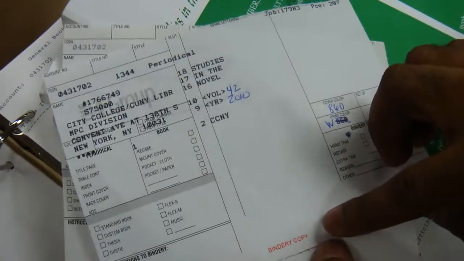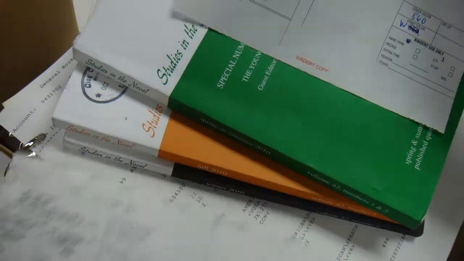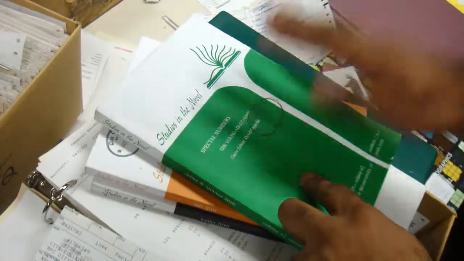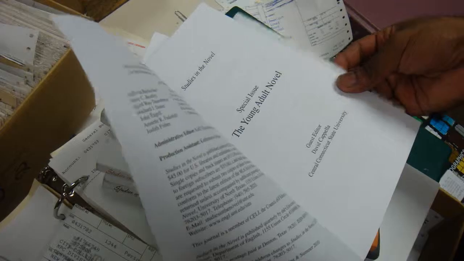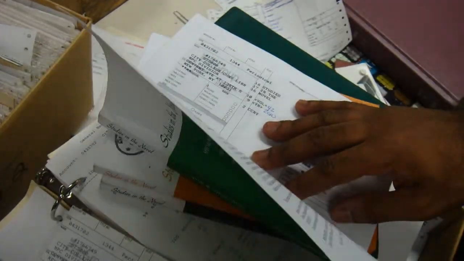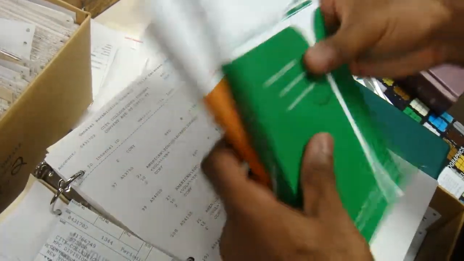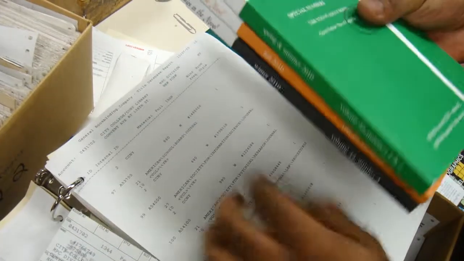The bindery copy, you're always going to put on the inside of the top book. Always right on the inside. Never like 2, 3 pages in or something like that. The person in the bindery is not going to go looking for the slip. They're always going to look right inside. If it's not there, then oh well, they're just going to send it back incomplete. So you put the bindery copy there.